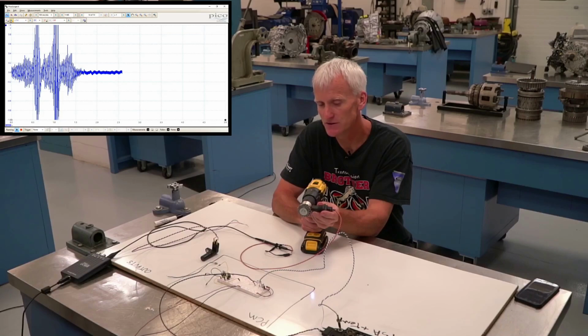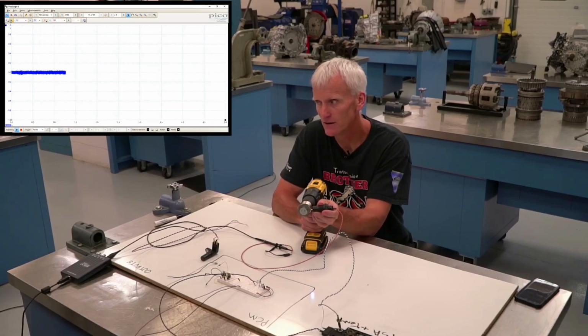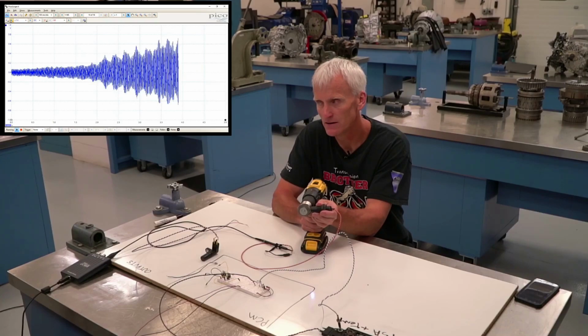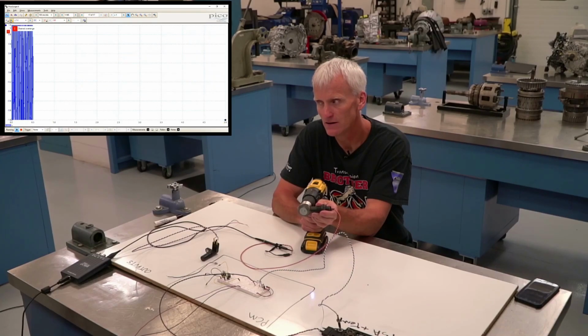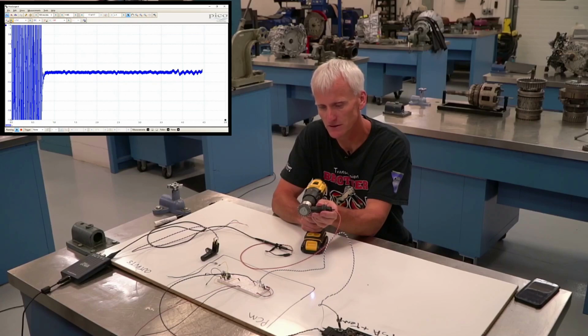Actually, you can see the result of an air gap too. When I'm farther away, it doesn't really show up. The closer I get, you can see when I hit it, it's definitely doing some signal there.